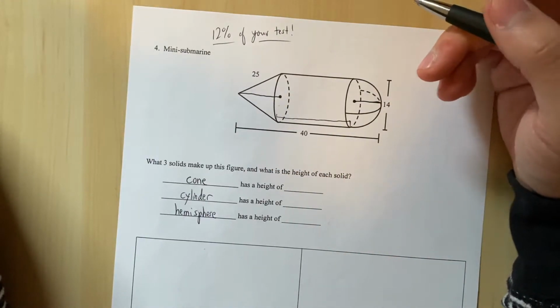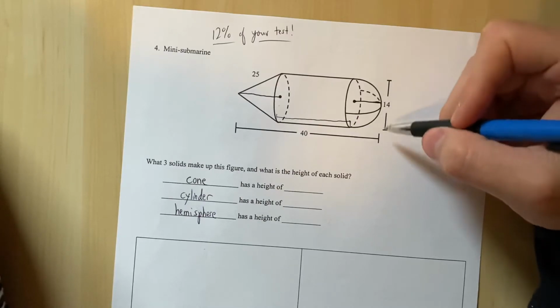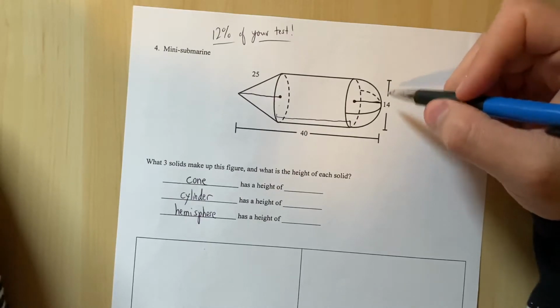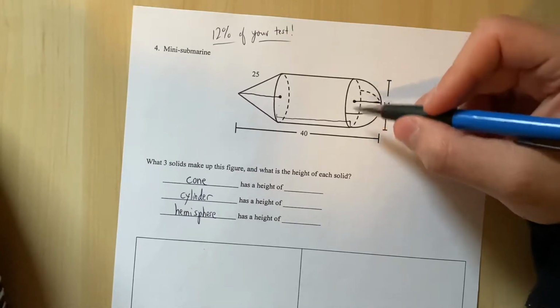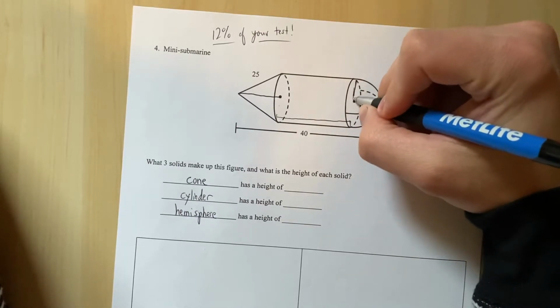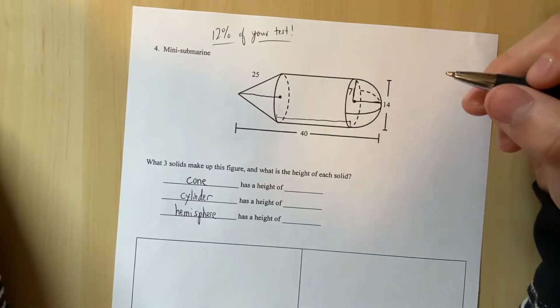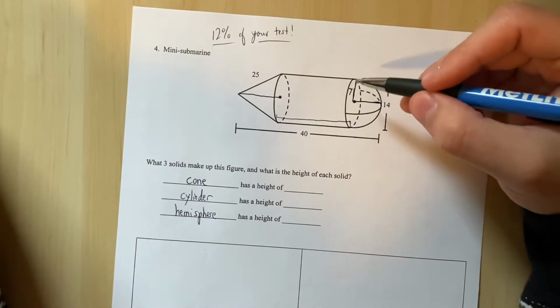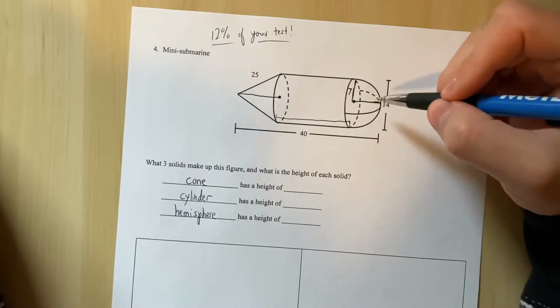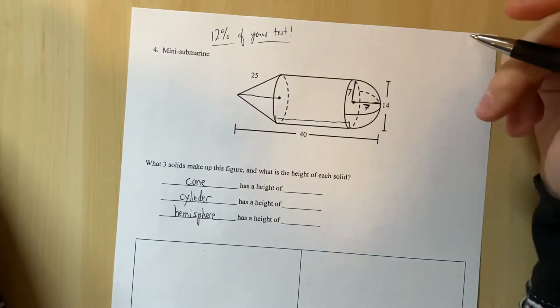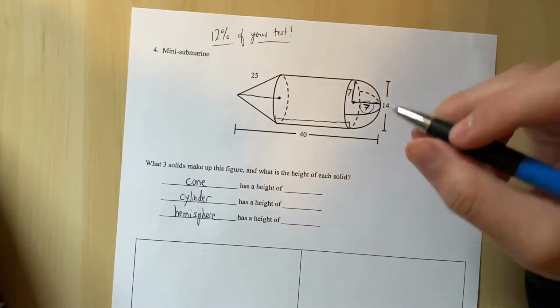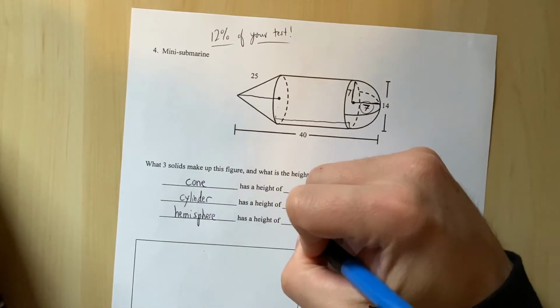So, luckily, if you know the hemisphere has a diameter of 14, that means the radius is 7. And radius goes from the center to the outside. So center to the outside, this is also a radius. That is 7. Okay, so there's the height of the hemisphere.